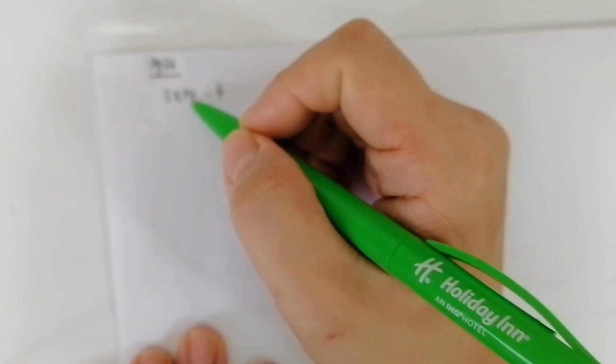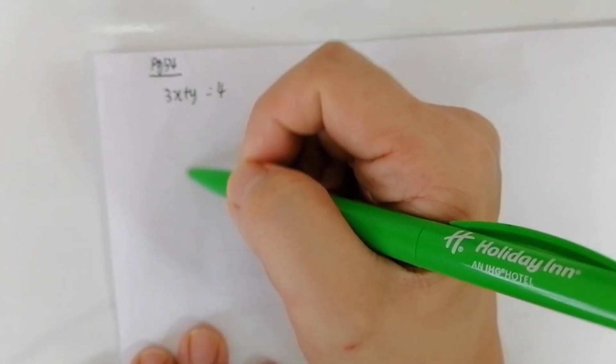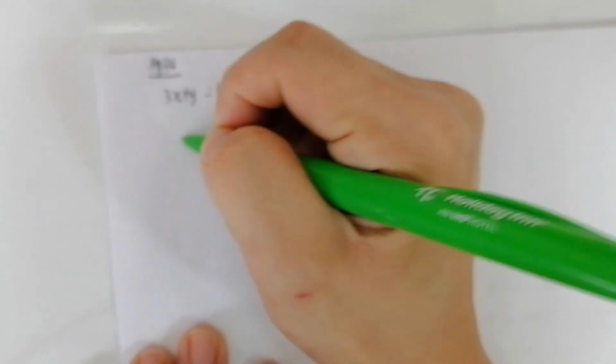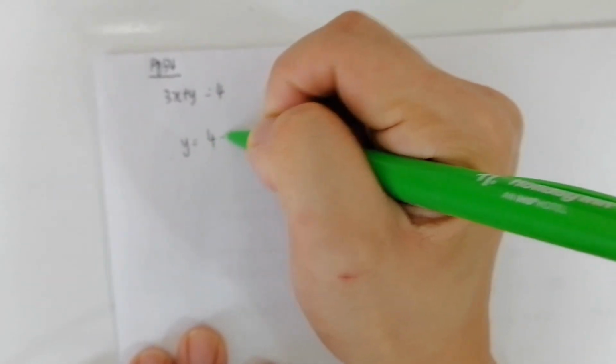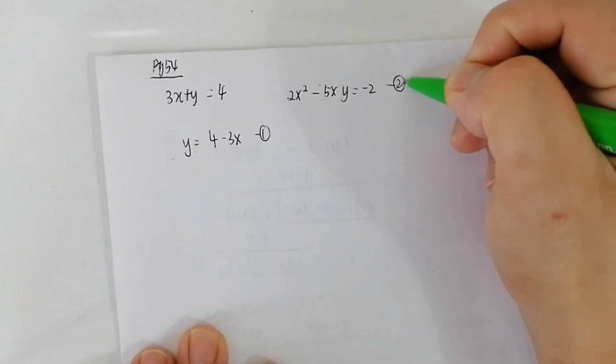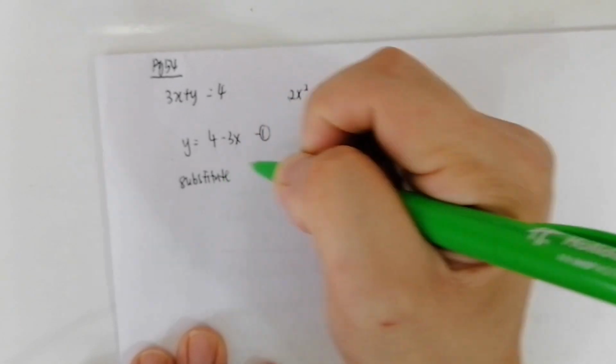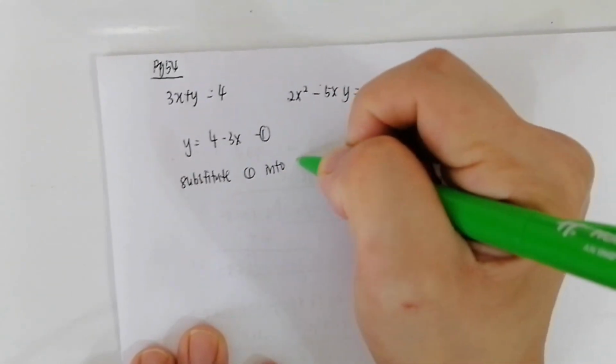Okay, alright, so from here you can either select x as the subject or y as the subject. Okay, that means because of the coefficient here, y is 1. So we are going to choose y equal to something. Alright, so y will be equal to 4 minus 3x. This is the first equation. This is the second equation. So we are going to substitute 1 into 2.